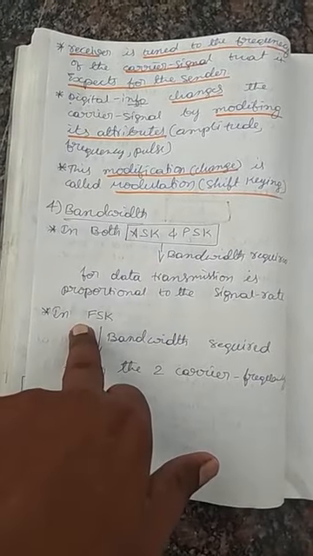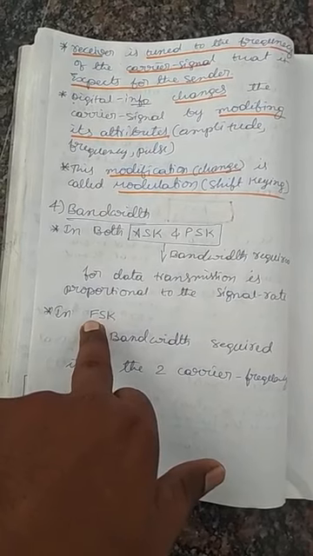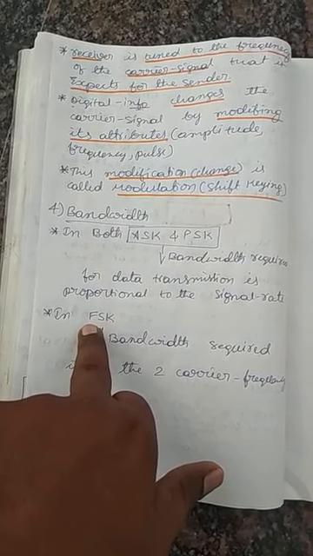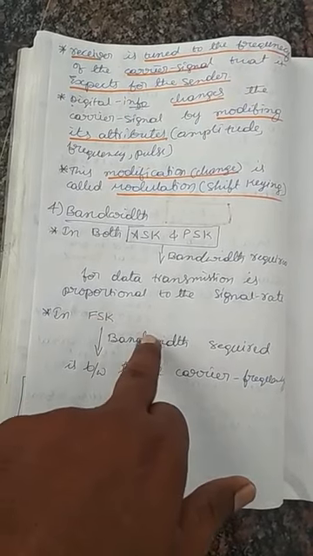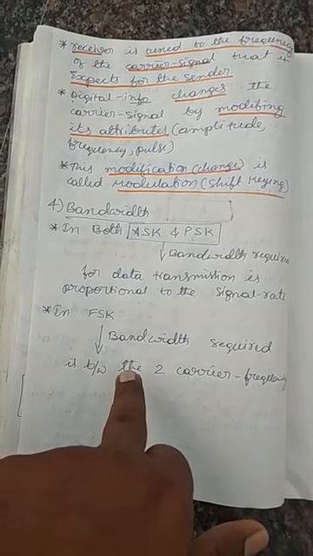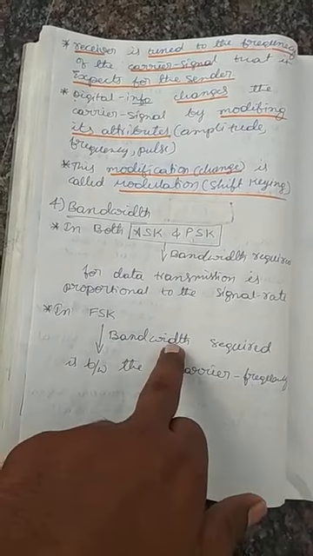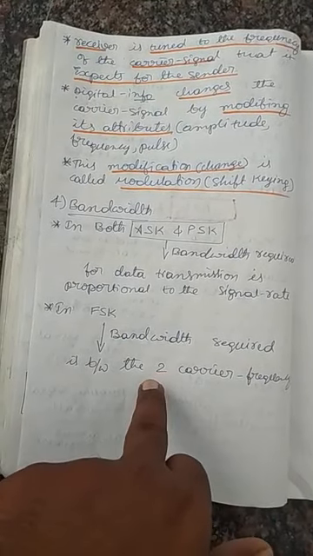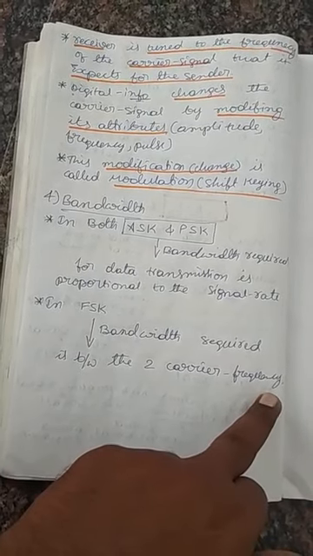Next one is FSK. FSK means frequency shift key. In frequency shift key, the bandwidth required depends on the difference between the two carrier frequencies.